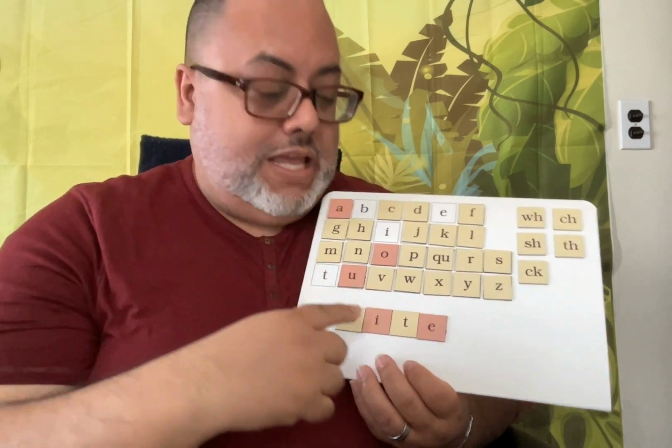And now, it does not say bit. It says bite. It still has the CVC formation of sound of segmenting, but this E at the end changed this vowel from a short I to a long I. Okay? That is very important.